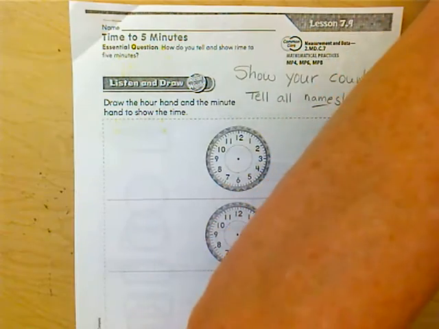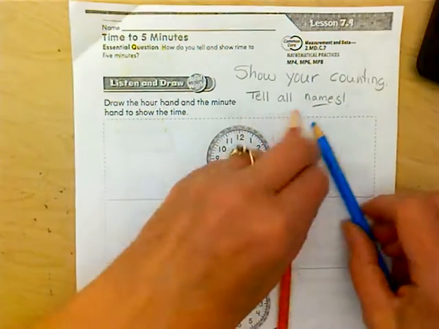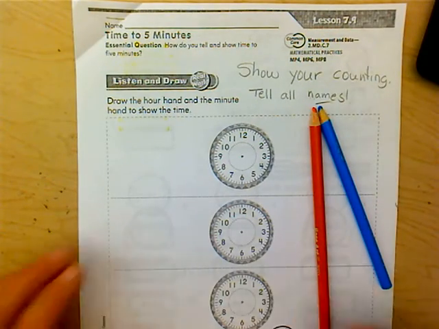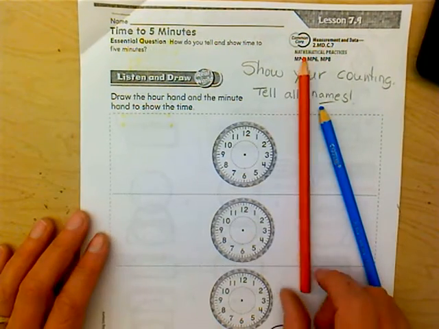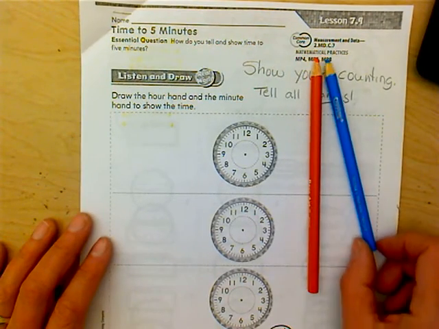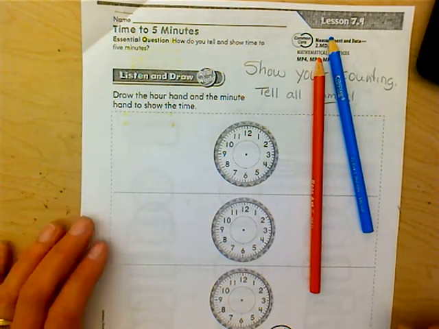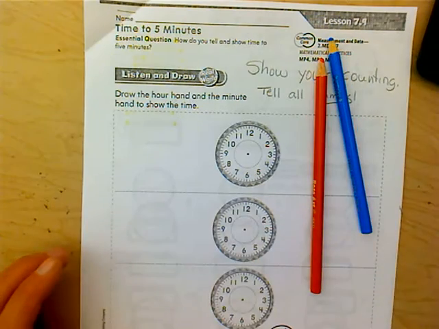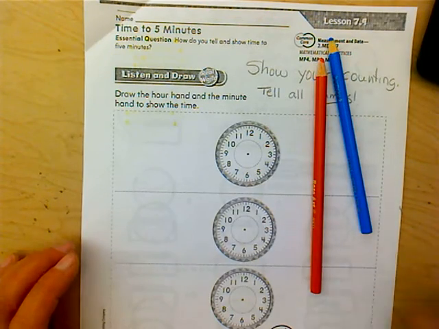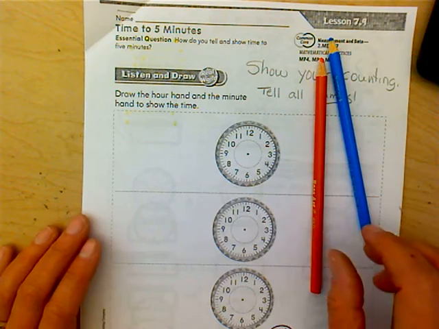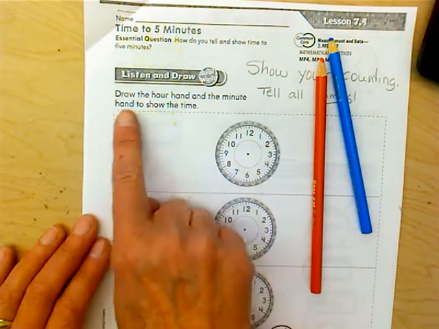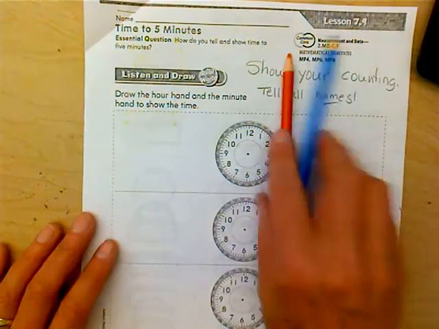I'm going to remind you and invite you to use a red and a blue pencil to help you with that. Remember, your red pencil is helping you with the hour hand, and your blue pencil is helping you with the minute hand. So it says draw the hands on the clock to tell the minute, and to draw the hour hand and the minute hand to show the time.